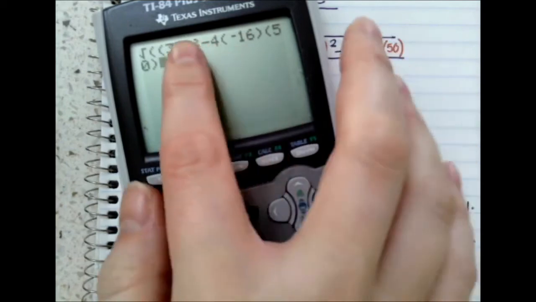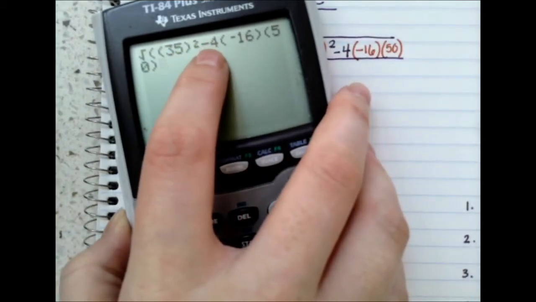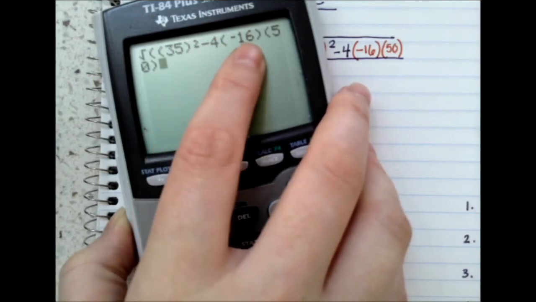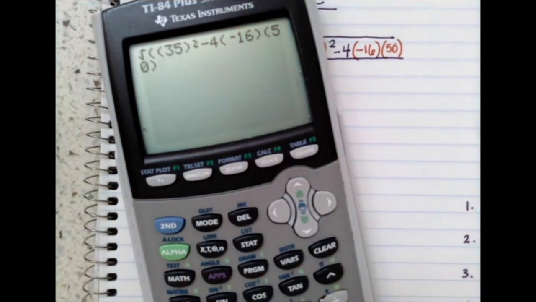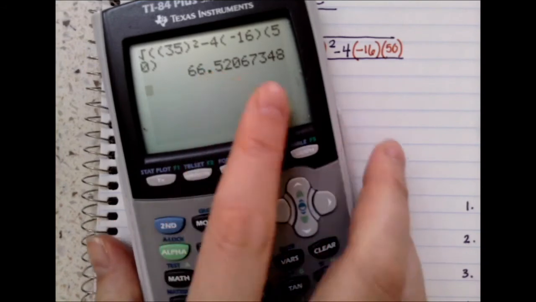I included all my parentheses. The one mistake that is common is this is a minus sign, not a negative. So when you have the minus 4, it is subtraction. This is a negative though, because 16 is negative. So that's a common thing that could have gone wrong. And I get 66.5206. We can just round to 1 decimal place, so 66.5.